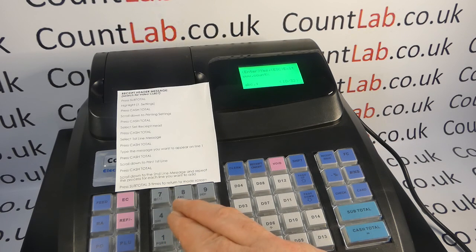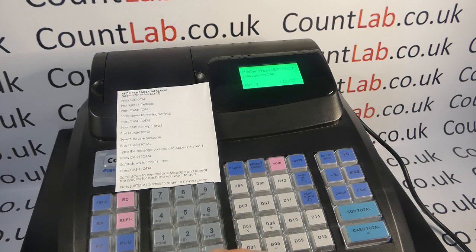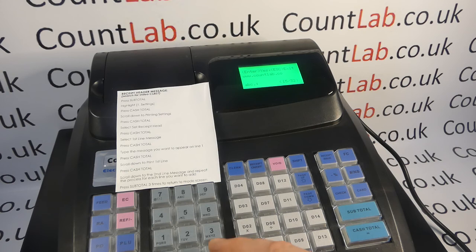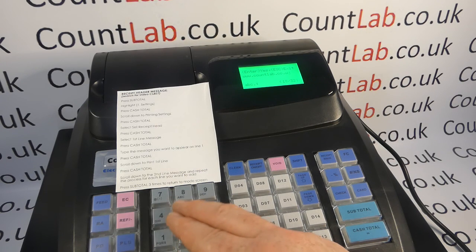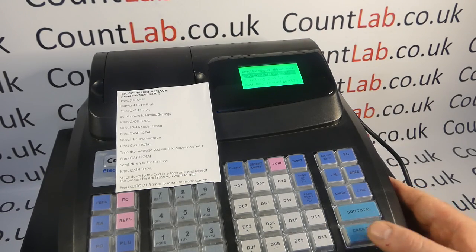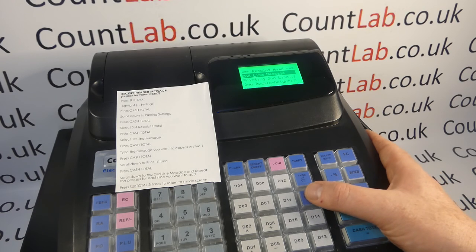Lab. And then dot co dot UK, so that's the website in there. Cash total saves what you've done, and then we can jump down to line 3.